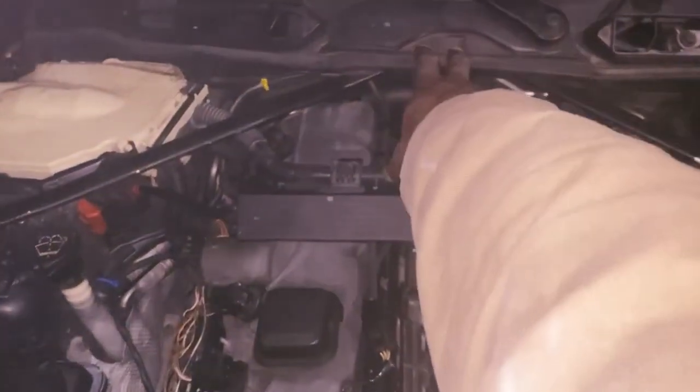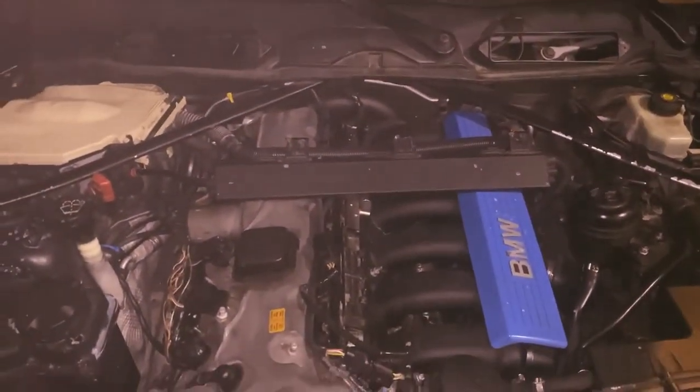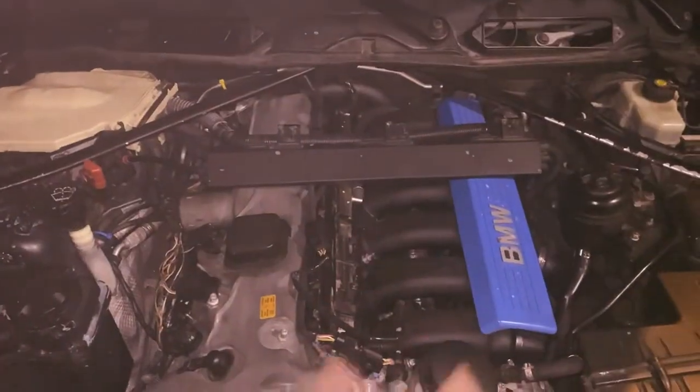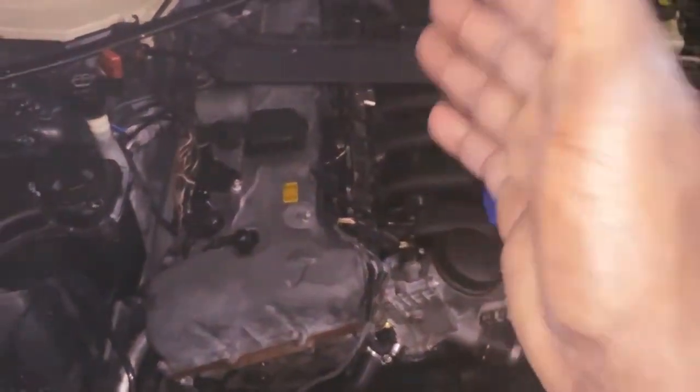The one that you just moved from here, if the code went over to bank 2, then you're going to know that the injectors are your problem. So then you can just go ahead and buy six new injectors and put them in, and your problem will be solved. You just have to take it step by step, guys.